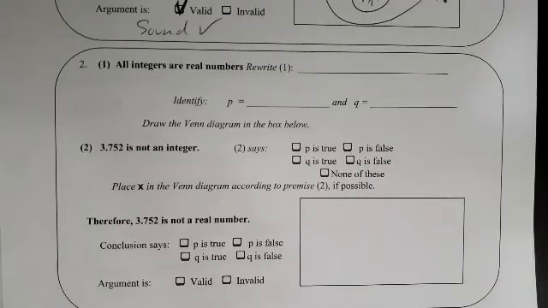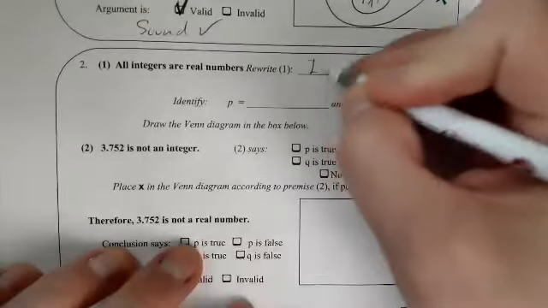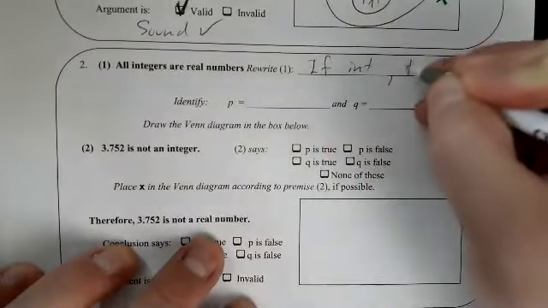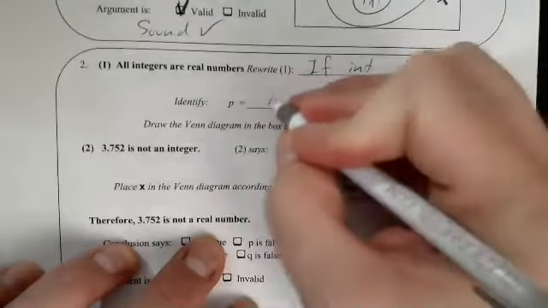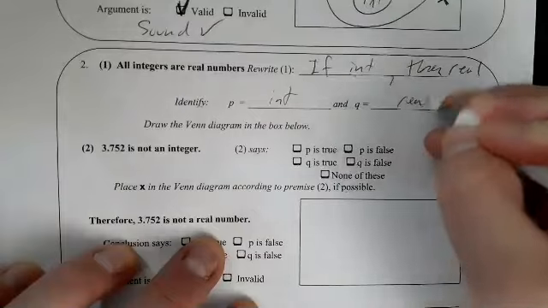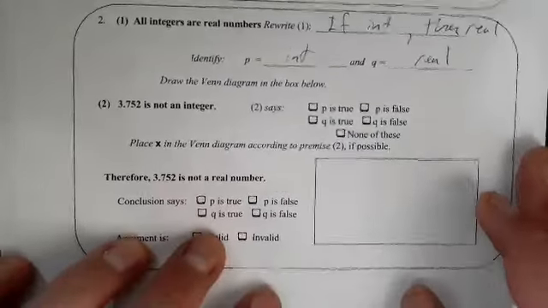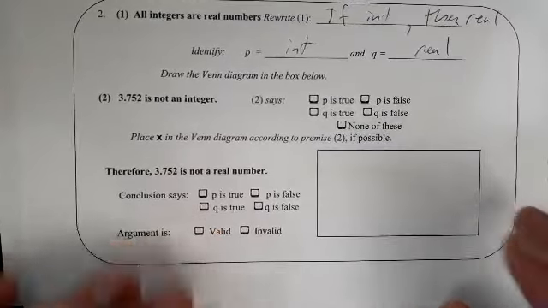And I think this might be the last form that we can have with arguments. So this thing looks like all integers are real numbers. We want to rewrite this. So this is the same thing over again. So if it is not an integer, what is this saying?